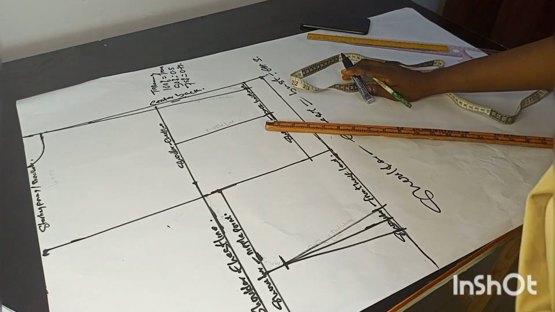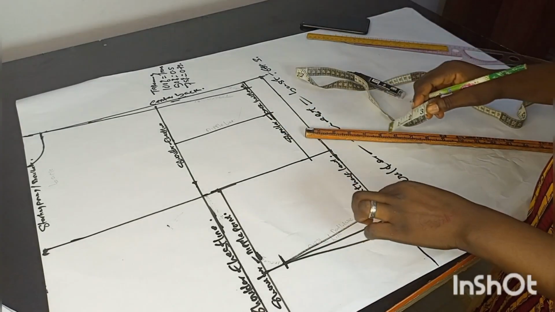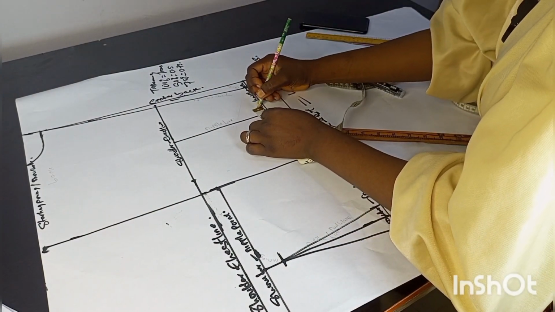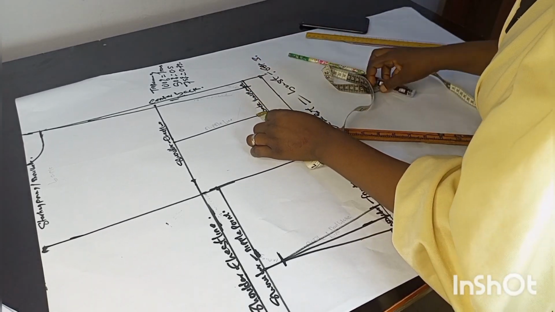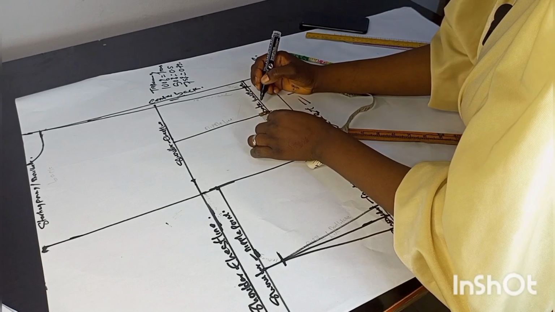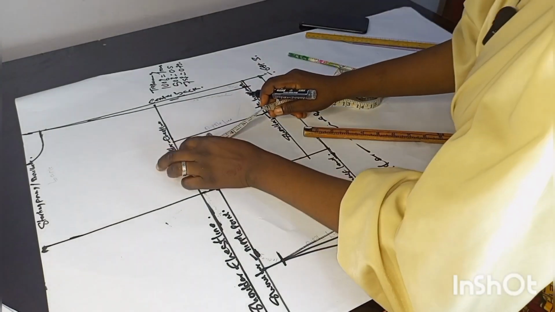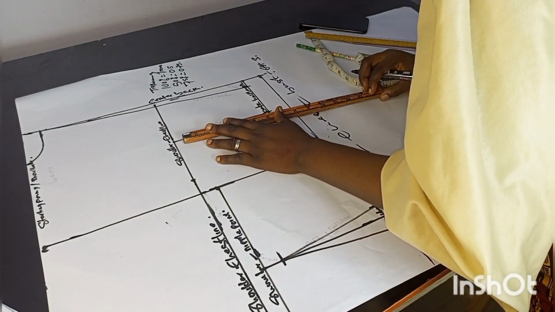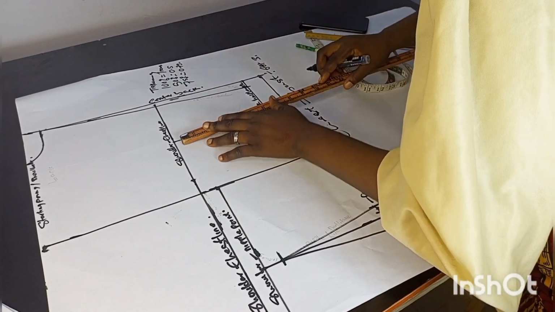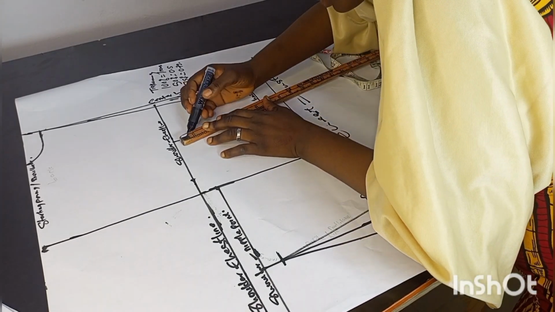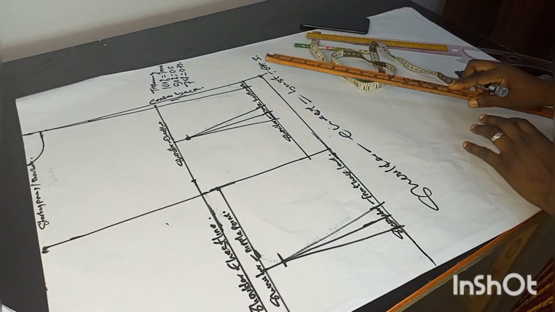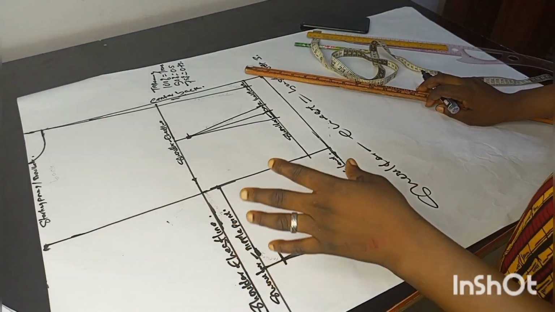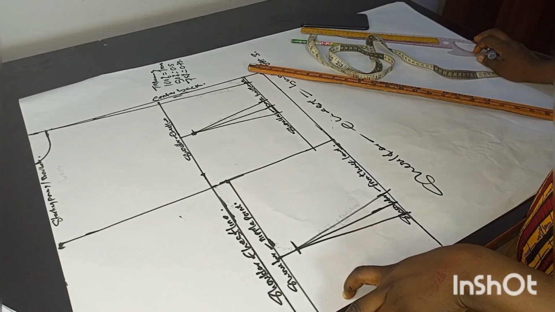So I'll go to the back and also take the same amount that I used for the front. I'll also take it for the back, 0.75 on both sides, and also come down by 1 inch from the shoulder to chest line. I hope you're getting it. Please, if you have any question, feel free to drop your question in the comment section and I'll answer all questions.